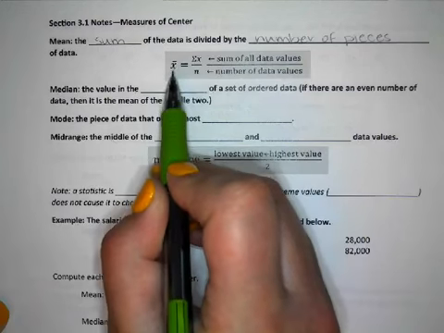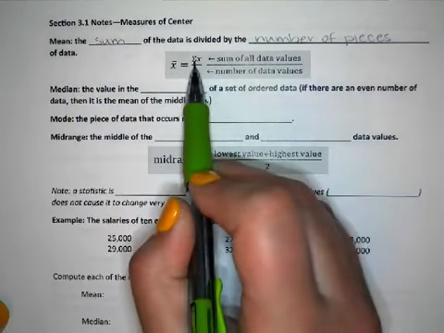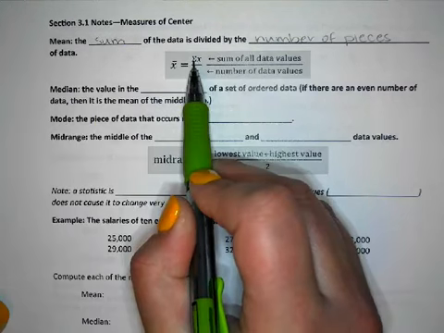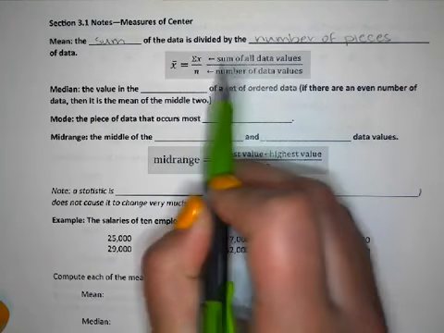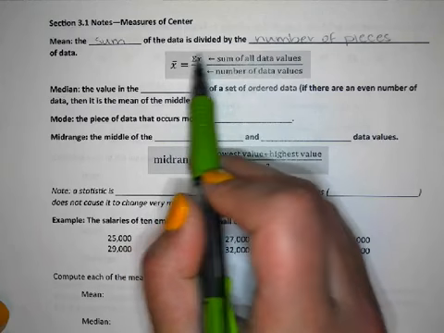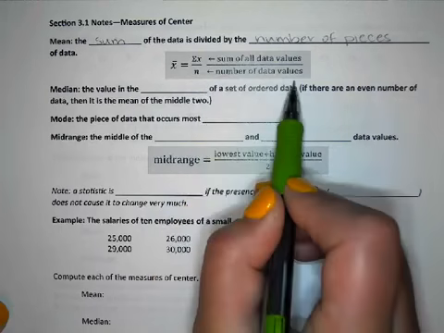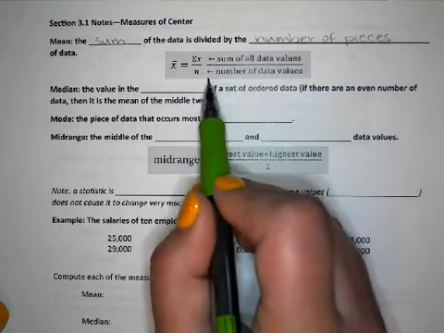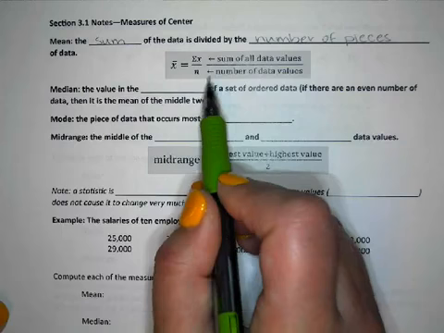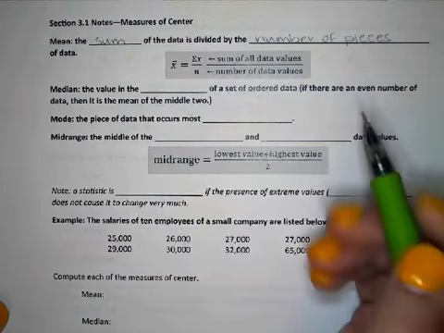So X bar is the shorthand we use for mean. Sigma, the Greek letter sigma of X, would be the sum of all the data values. Sigma is what we typically use to shorthand that we want to add a lot of things up. And then N is going to represent the number of data values. So if you have 11 different pieces of data, you're going to add 11 numbers together, divide by 11.